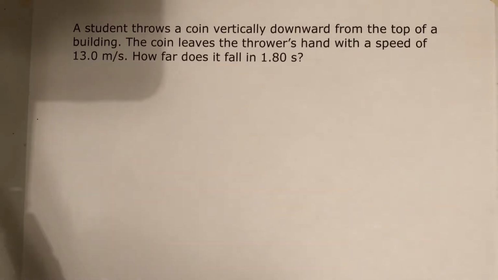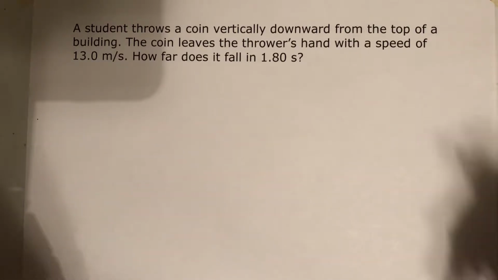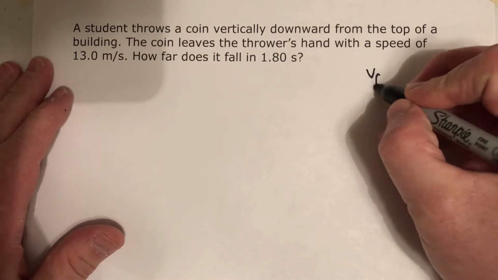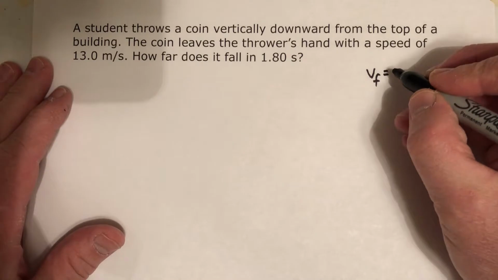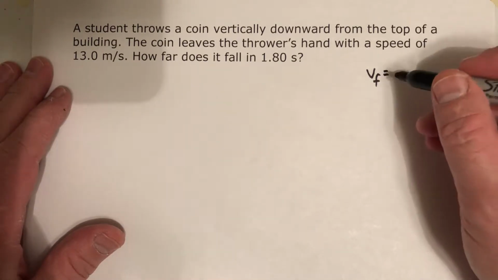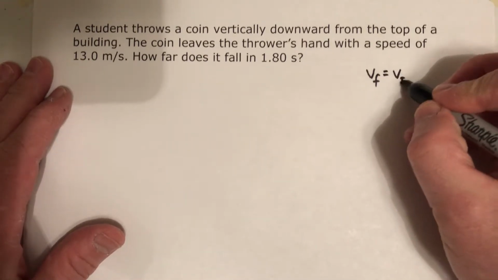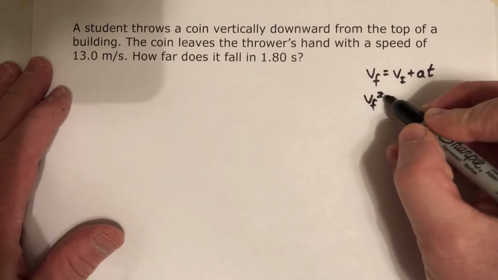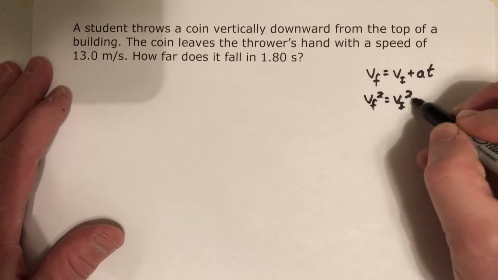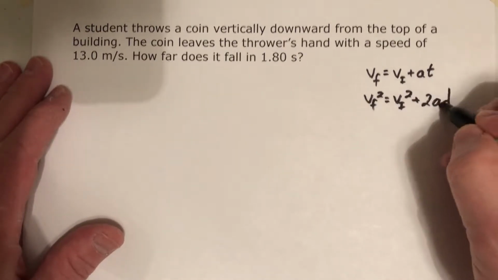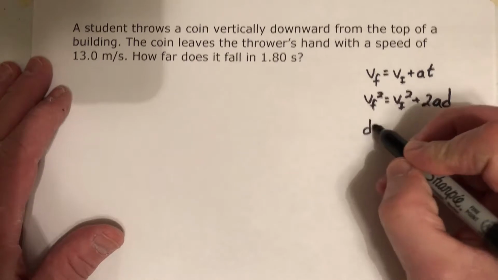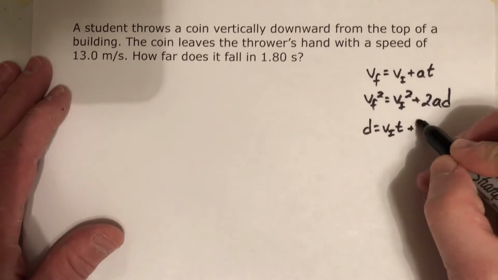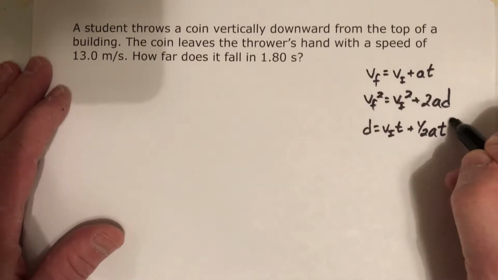This is a practice question on free fall. To start out, we always write our three equations of kinematics. Those are the equations we use to solve free fall problems. Final velocity equals initial velocity plus acceleration times time. Final velocity squared equals initial velocity squared plus 2 times acceleration times displacement. Displacement equals initial velocity times time plus 1/2 acceleration times time squared.